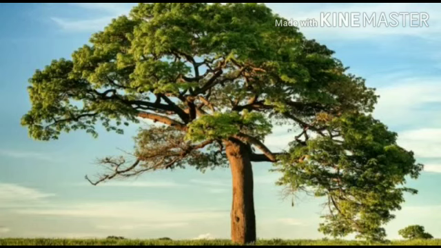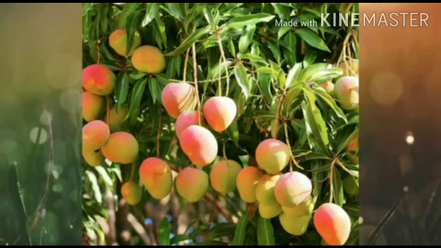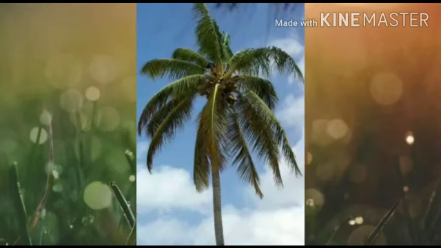Next one is trees. A tree is a stout, tall, perennial, woody plant having one major or main stem, that is called trunk, from which many lateral branches arise. For example, mango tree, sapota, jackfruit, fig, teak, neem, etc. If the trunk remains unbranched, it is said to be caudex. For example, monocot trees. Here in monocot, only one main stem arises. Here there is no lateral branches. For example, coconut, then palmyra.